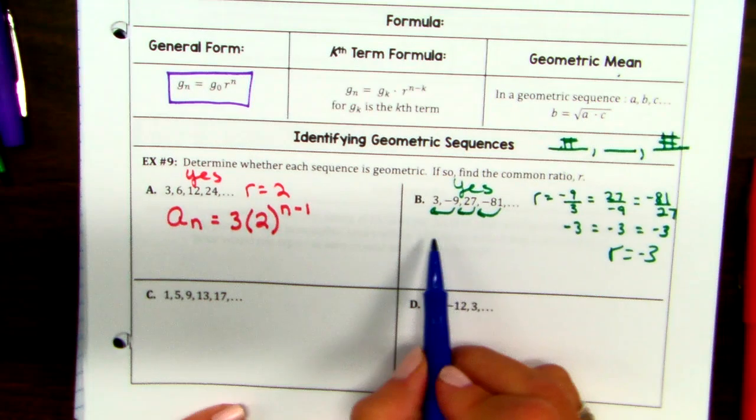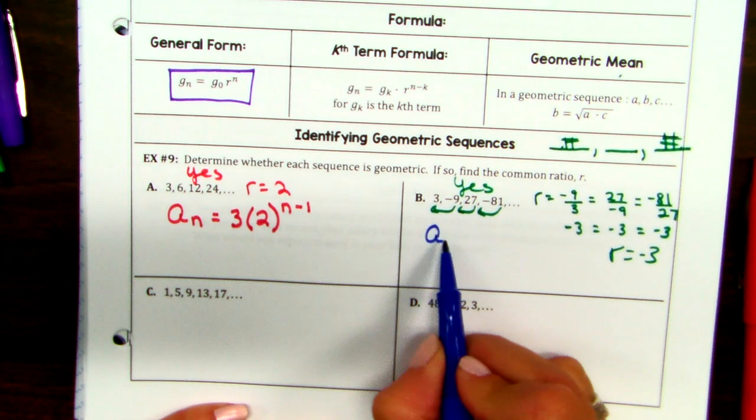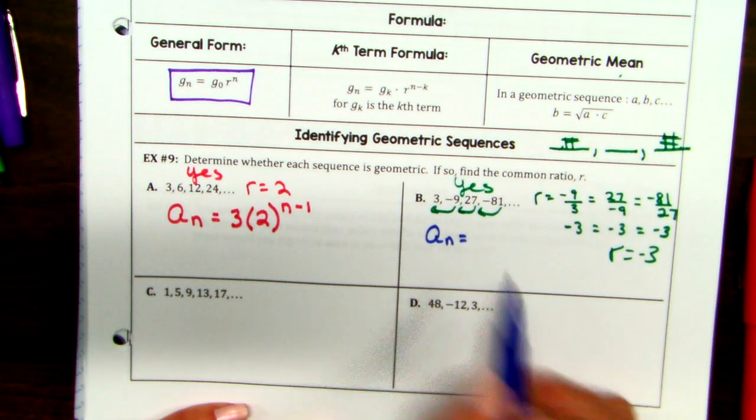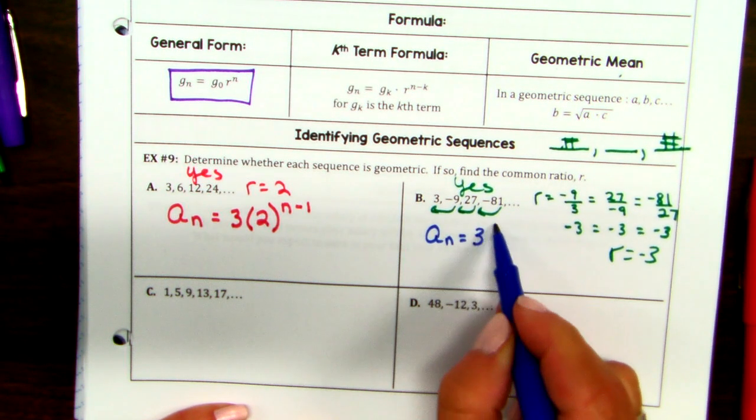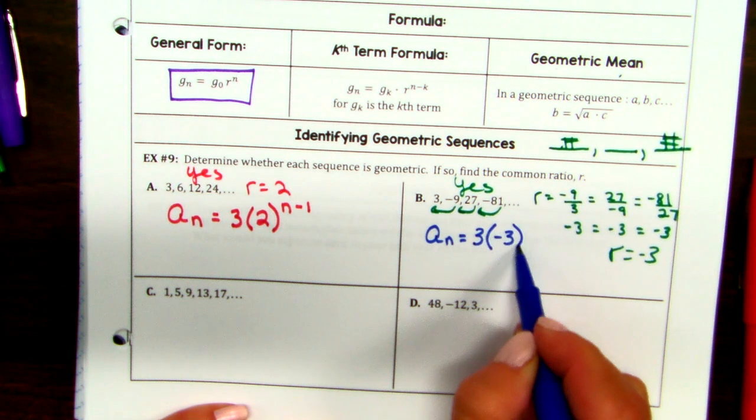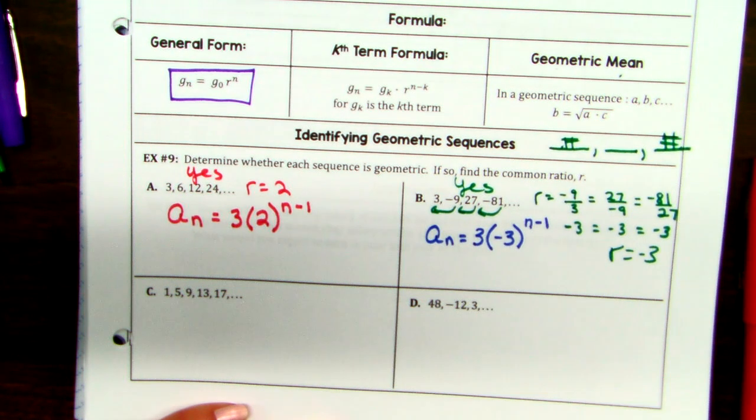So writing the formula, super, super easy. A sub n equals the first term, which is 3, R, which is negative 3, to the n minus 1.